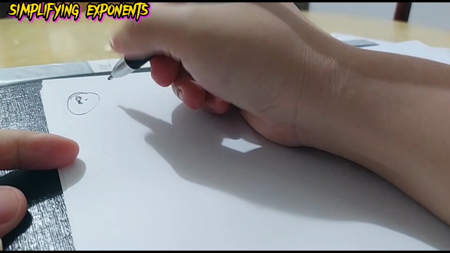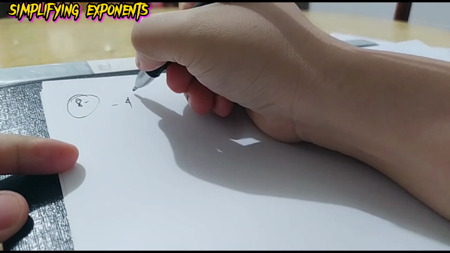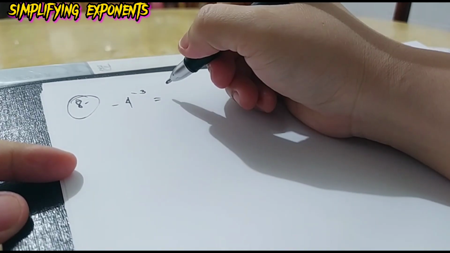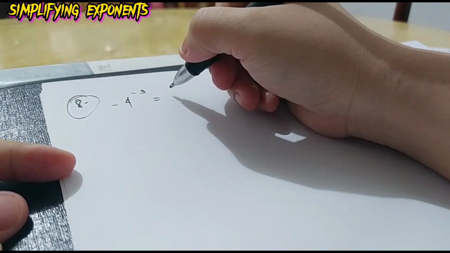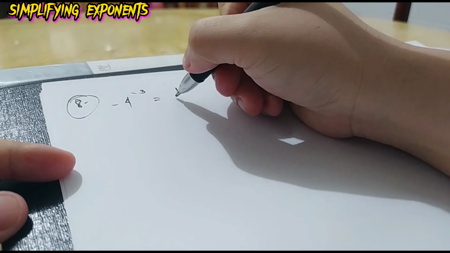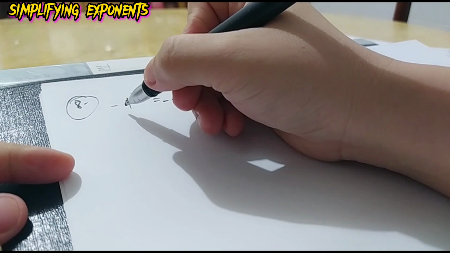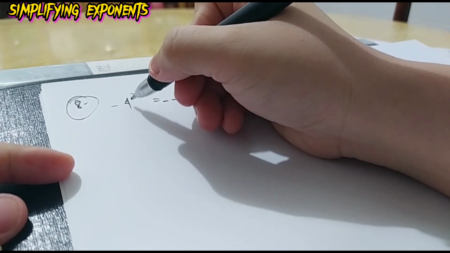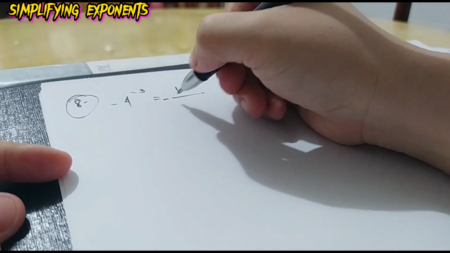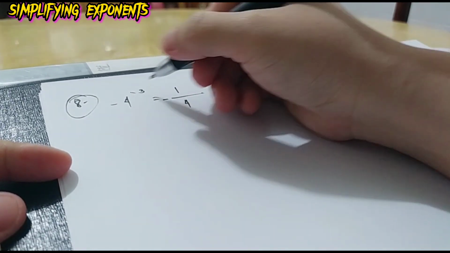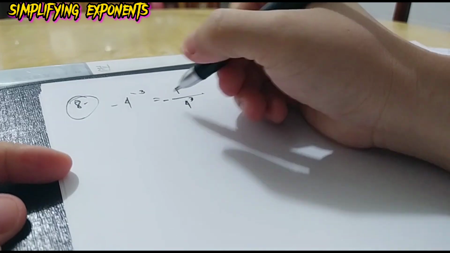Another example. Number 8, negative 4 raised to negative 3 equals, following the negative law of exponent, 1 over, copy that negative sign, because our negative sign is not enclosed in our base. Now, over 4 raised to the opposite of the exponent negative 3, positive 3.